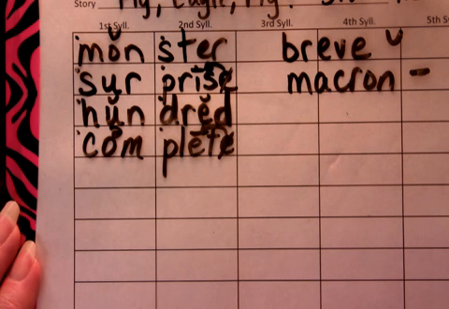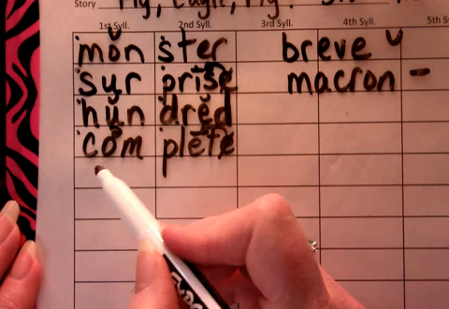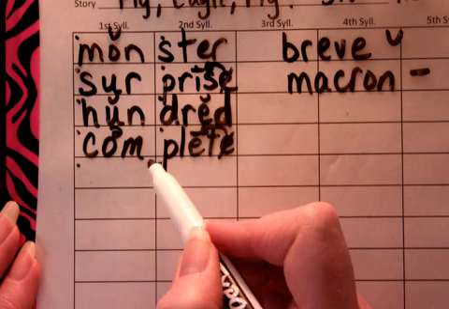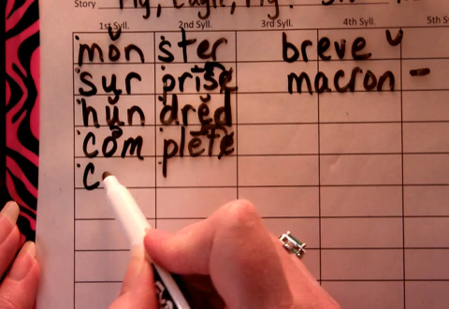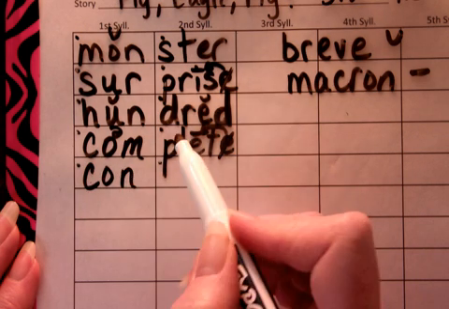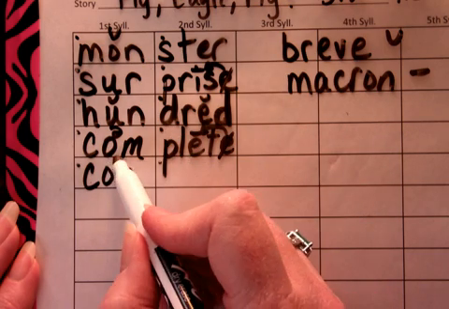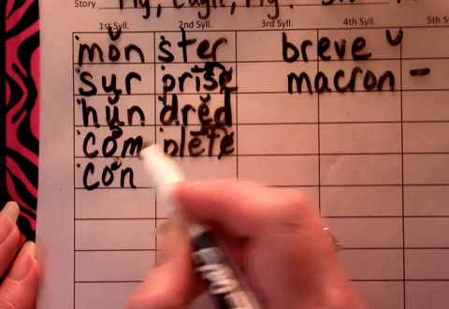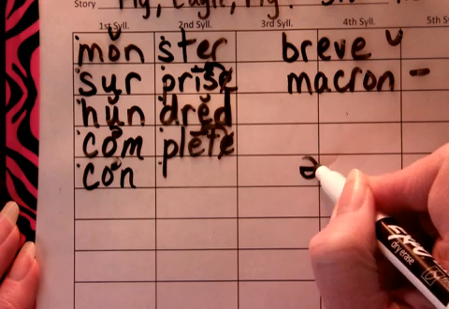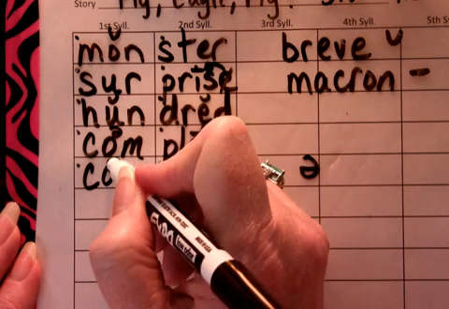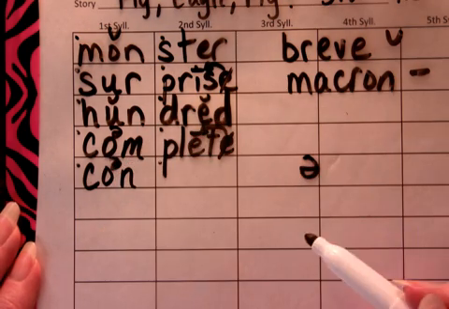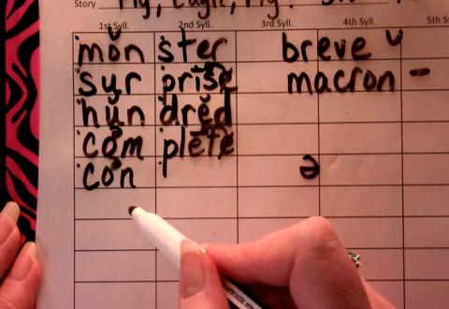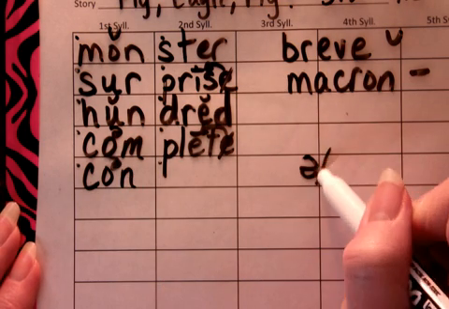The next word is control. Control. Schwa. And I'm spelling that with the upside down E. My marker's a little too big for this one. It's an upside down E for the sound.